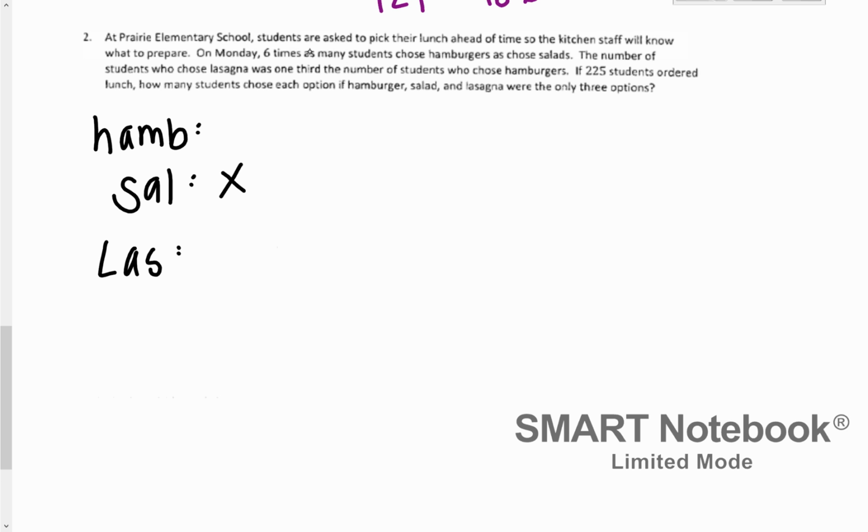On Monday, 6 times as many students chose hamburgers as salads. So if salads is x, hamburgers is 6x. The number of students who chose lasagna was 1/3 of those who chose hamburgers, remember? So we could take 1/3 times 6, or we could take 6 divided by 3. Remember, multiplying by 1/3 and dividing by 3 are the exact same thing. So 6x divided by 3 would give us 2x. All right, so lasagna would be 2x.